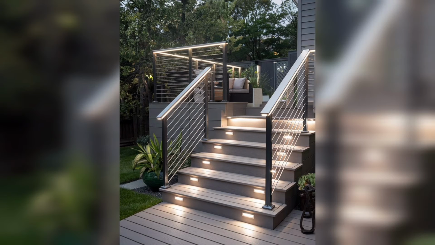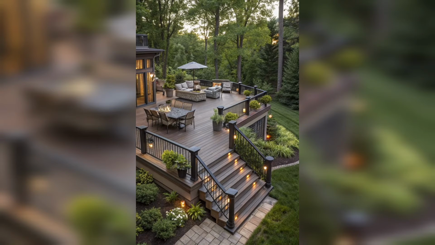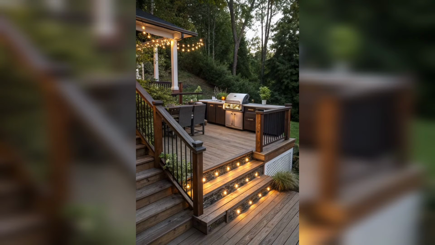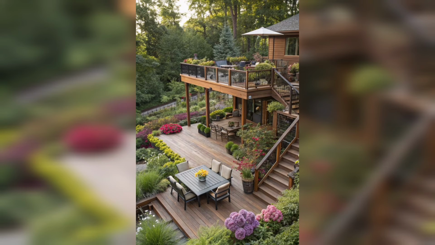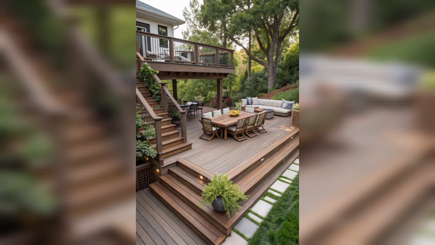Covered or patio deck. Add a roof or pergola to enjoy your deck in any weather. A covered deck provides shade on a sunny day and protection from rain. Your outdoor living room.